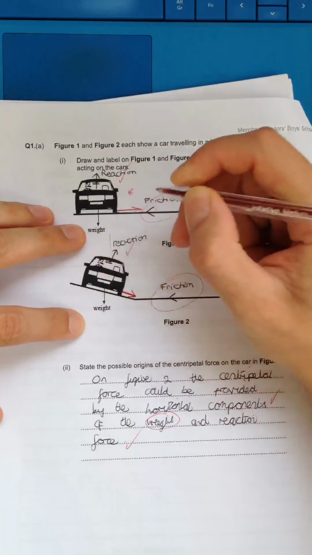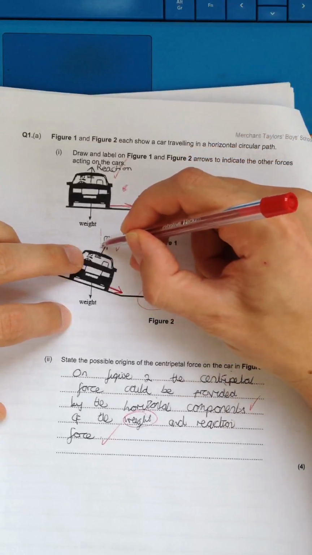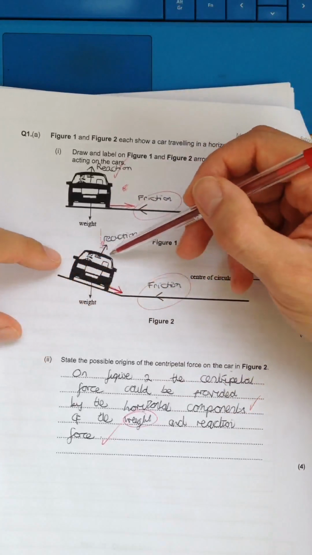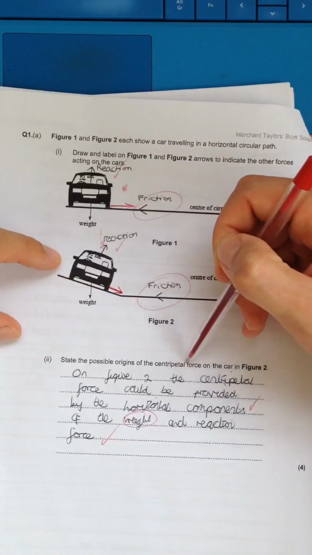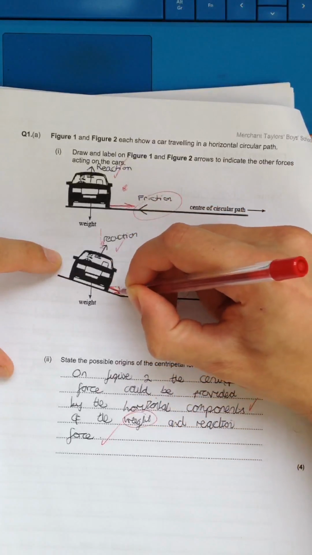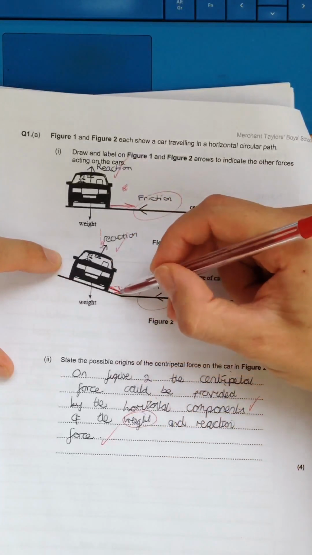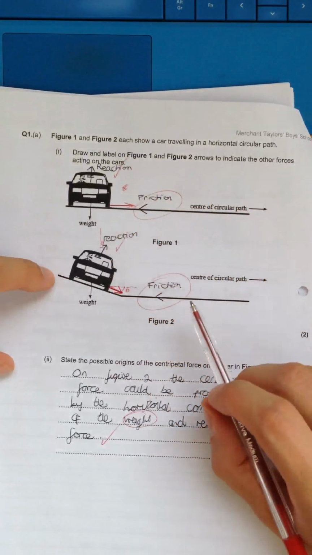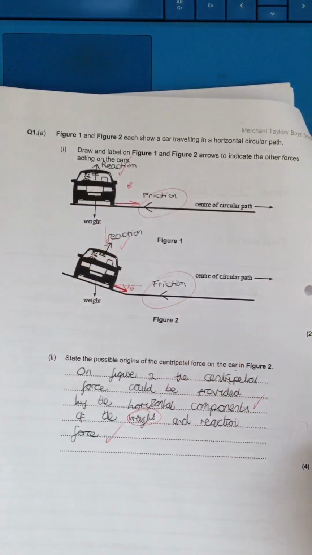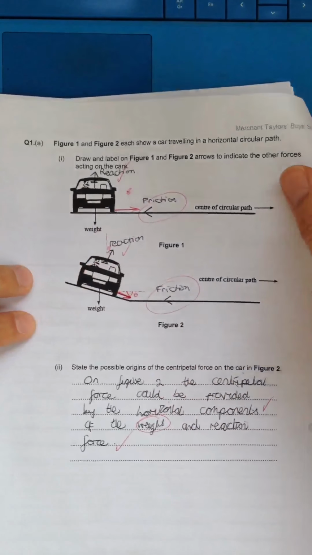Let me just draw a vertical line. Let's call this theta. This reaction force has a horizontal component toward the center of the circle. That's partly what provides the centripetal force. But also this friction force here, that's theta there. This friction force has a horizontal component. So it's the horizontal components of the reaction force and friction force combined that provides the centripetal force. All right.